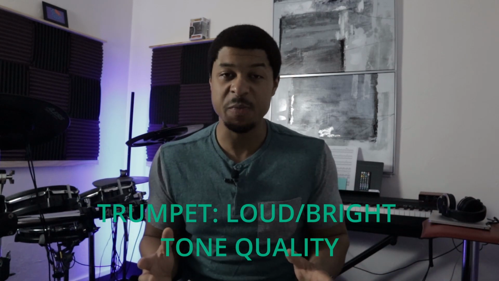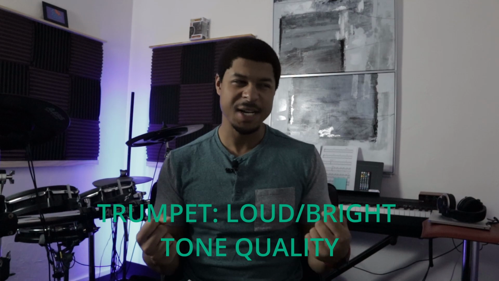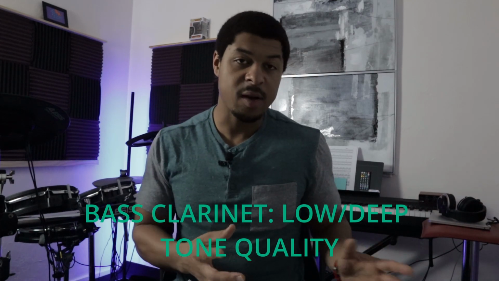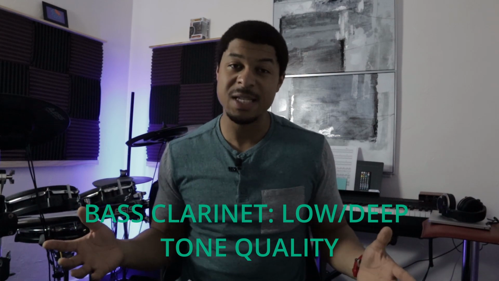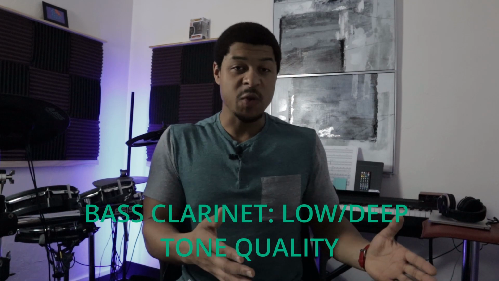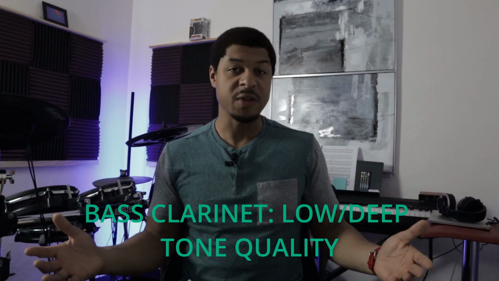A trumpet is an instrument that's very loud and bright. It kind of gets right in your face and lets you know it's there. A bass clarinet, on the other hand, is an instrument that, while it still has a lot of presence, isn't super bright and in your face like a trumpet is. It's better suited for playing lower tones and filling out the space within a piece.